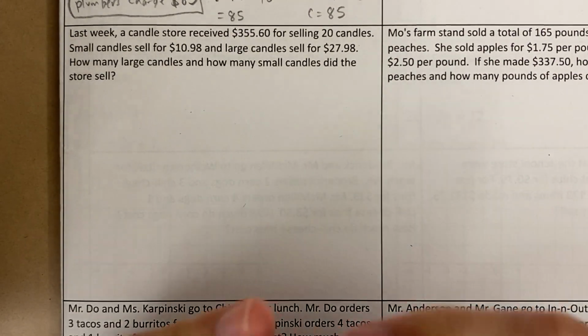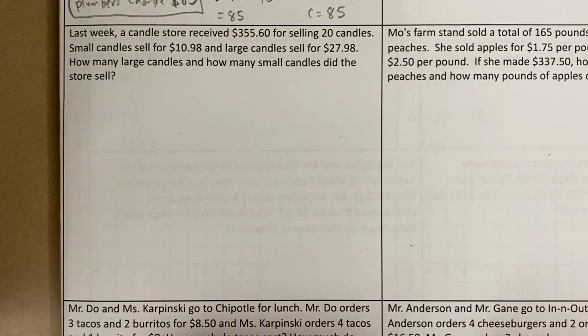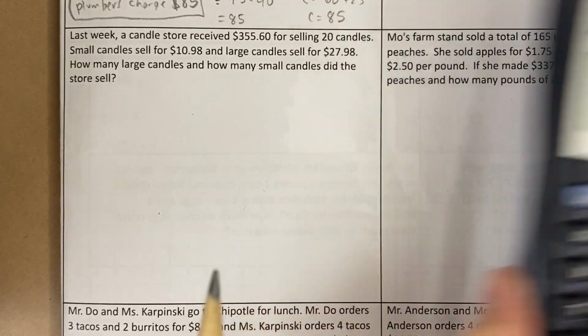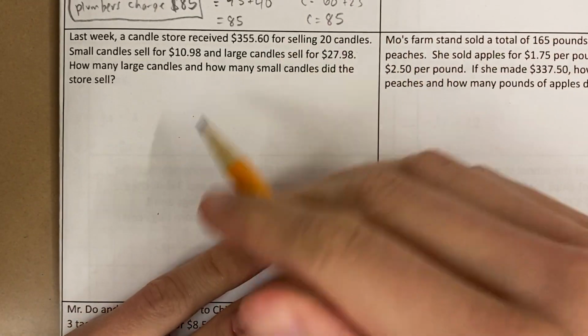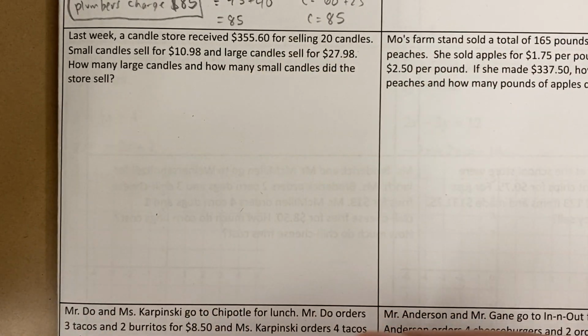In the next two examples, you're going to see problems with decimals, okay? The key is you're going to grab yourself a calculator and you're not going to freak out. We're just going to use the same strategies we've been using, and yeah, there's decimals, and it's not really going to matter too much, okay?